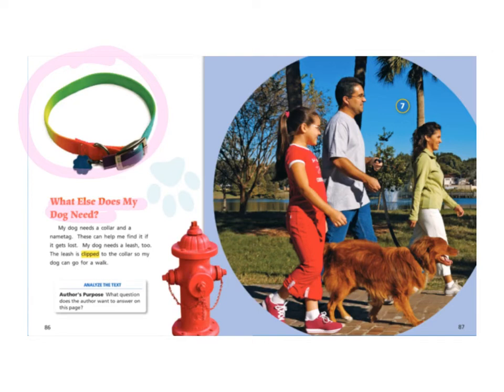So look at the picture on the side of the girl and the 2 adults. You can see that they are walking the dog with a leash, and the dog has a collar around its neck. That way the dog doesn't run off. He stays with them. Notice that the author is answering questions about dogs. So think about the author's purpose. Why did the author write this? Let's keep reading.